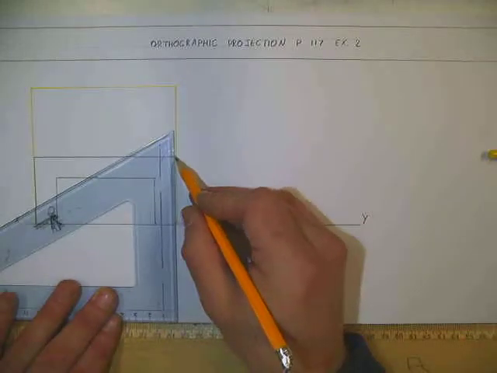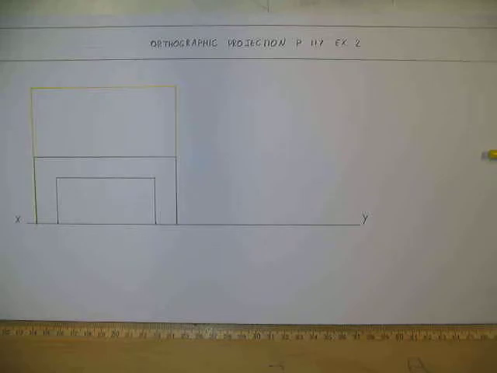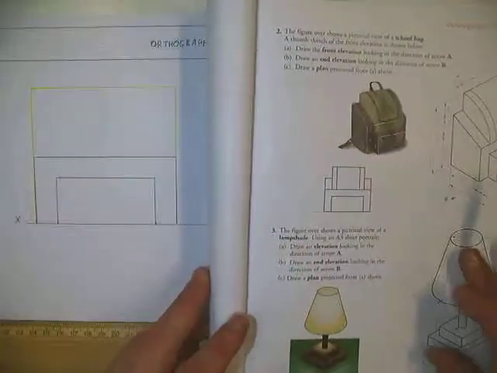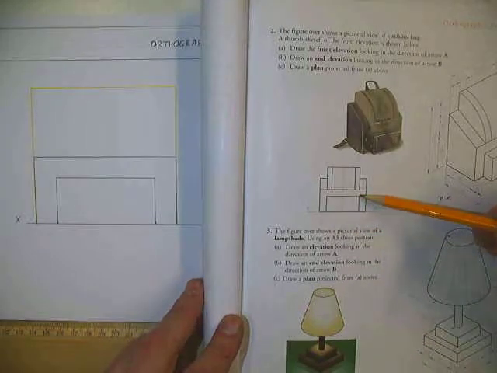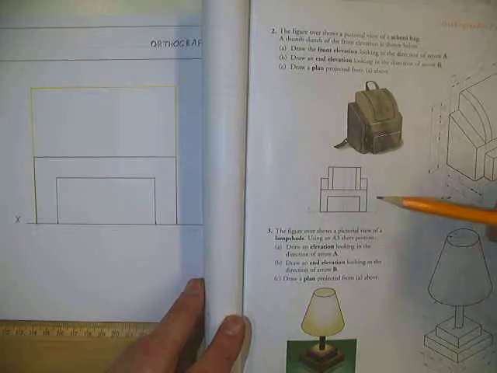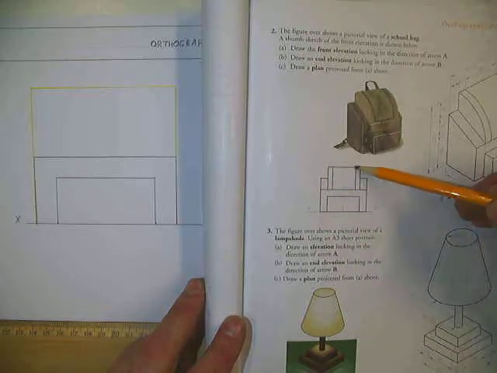There. This line comes up to it as well. Okay. So now you can see from this little view here what we've got drawn. I've got the front compartment and this bigger rectangle as well.